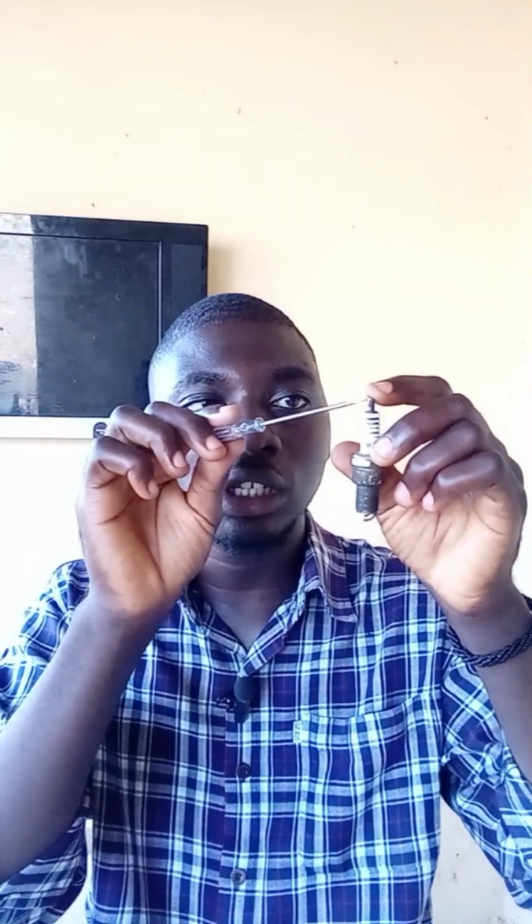So it passes the current from the terminal down to the center electrode, and then from the center electrode the sparks try to make contact with the ground electrode. But what happens here is this: there is something we call the spark gap.